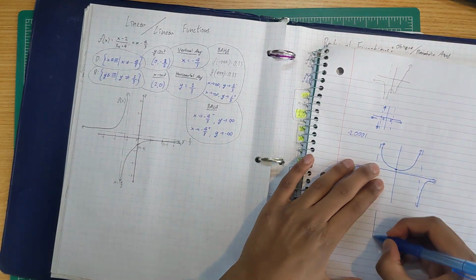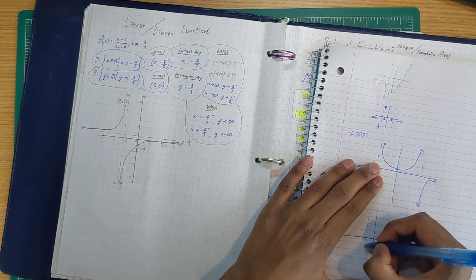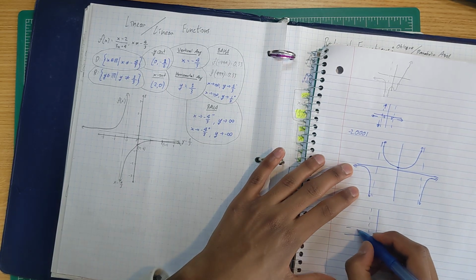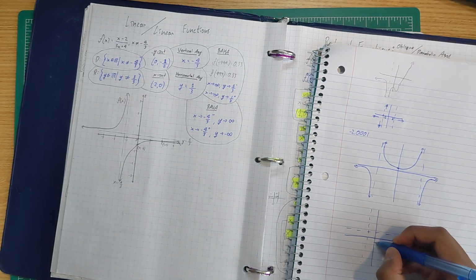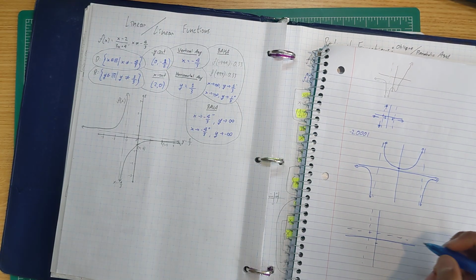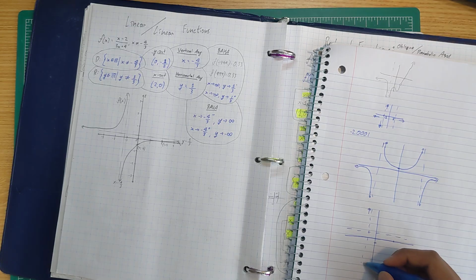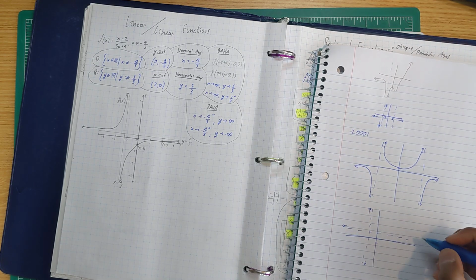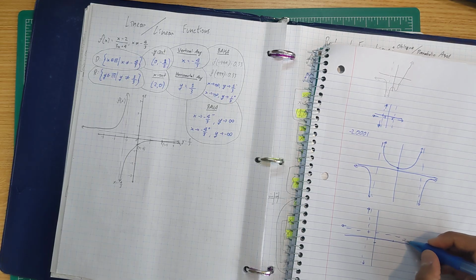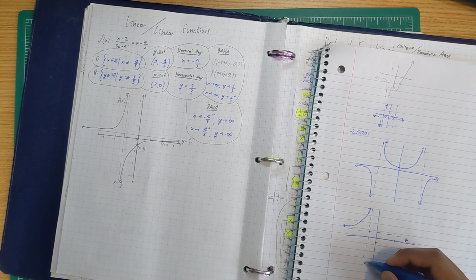For this function, same thing. You would find the vertical asymptote, you would find the horizontal asymptote, you would find the y-intercept, and you would find the x-intercept. You would find the end behaviors around the vertical asymptote, the end behaviors along the horizontal asymptote. And with that general knowledge, you can just connect the dots together.